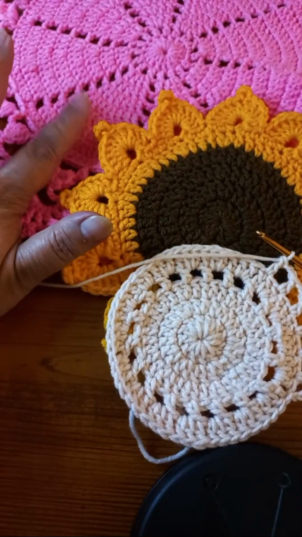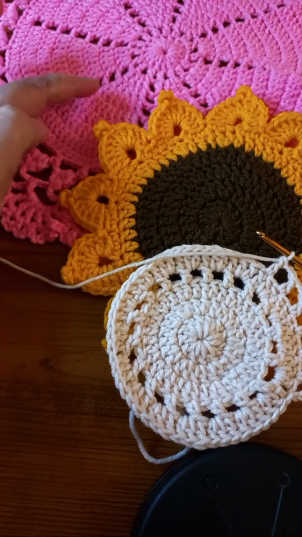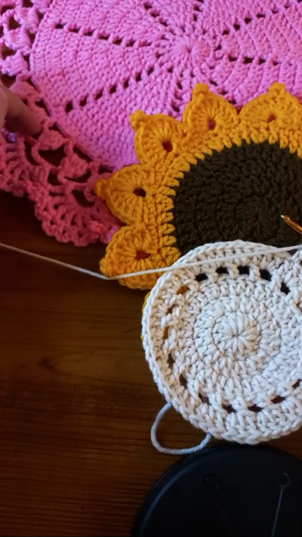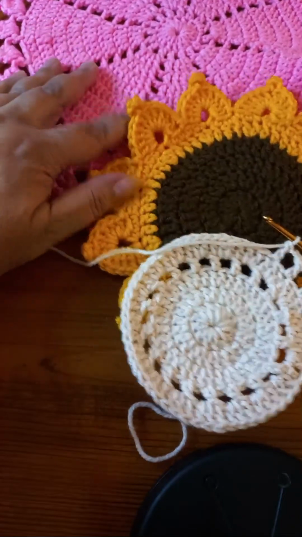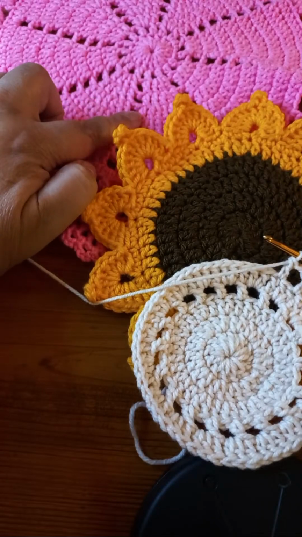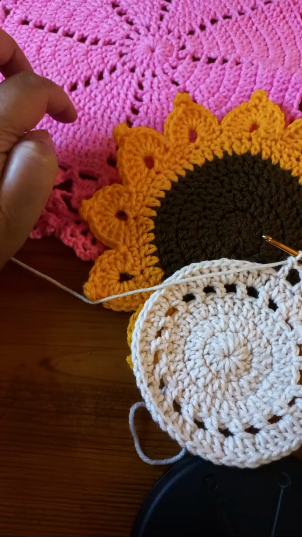At this point we did both ways, but the chain numbers are the same till the end. These are 2 chain, but in the beginning these are 4 double crochet, then 5, then 7, then 9.